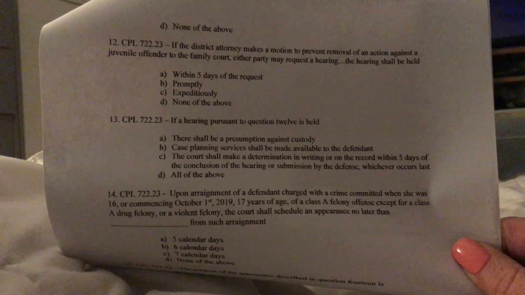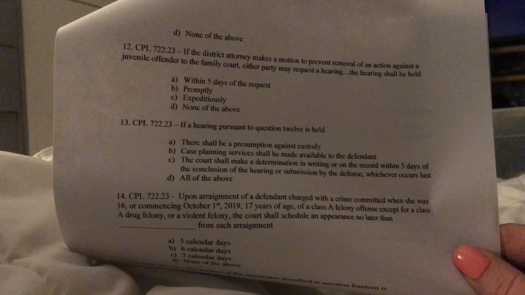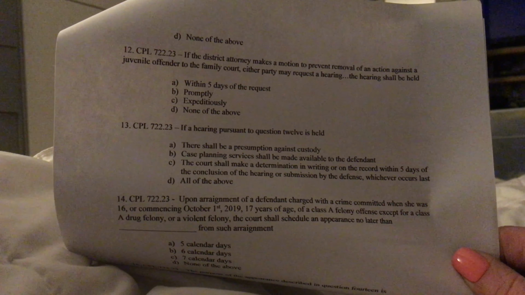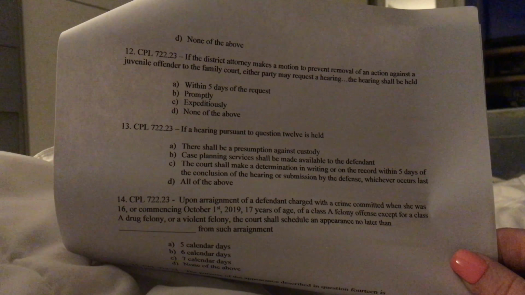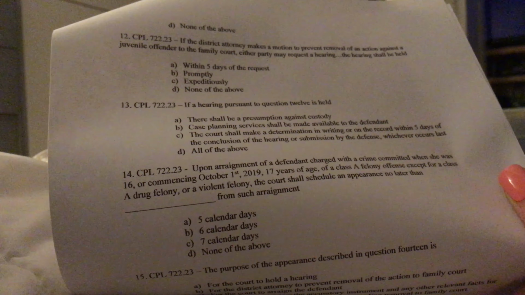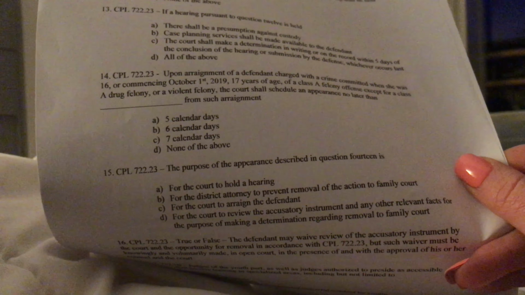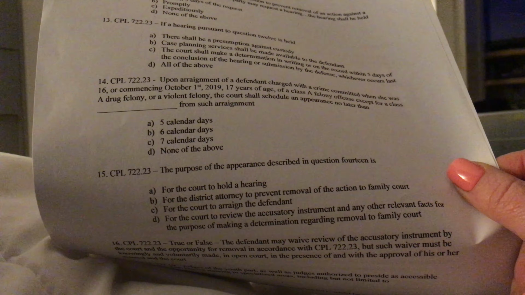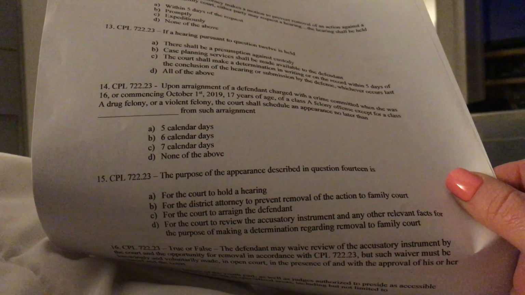Question 14. Upon arraignment of a defendant charged with a crime committed when she was 16 or commencing October 1st, 2019, 17 years of age, of a Class A felony or a violent felony, the court shall schedule an appearance no later than 6 calendar days from such arraignment. So the only thing this doesn't apply to is a drug felony. 15. The purpose of the appearance described in question 14 is D. For the court to review the accusatory instrument and any other relevant facts for the purpose of making a determination regarding removal to family court.